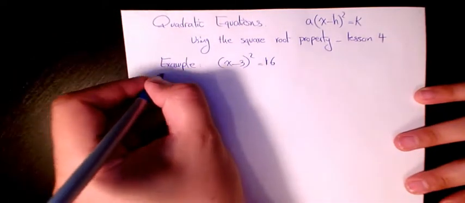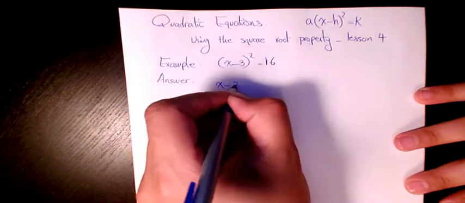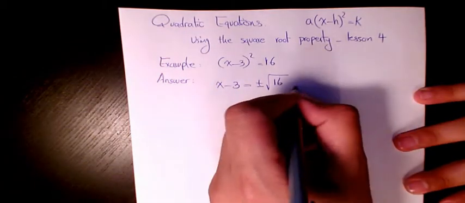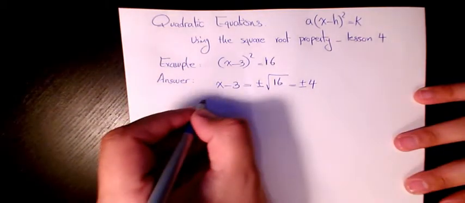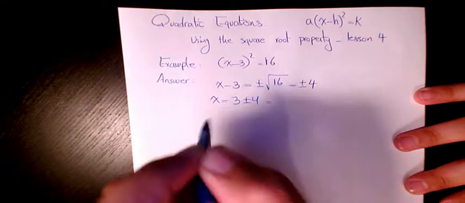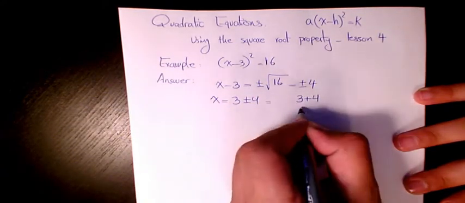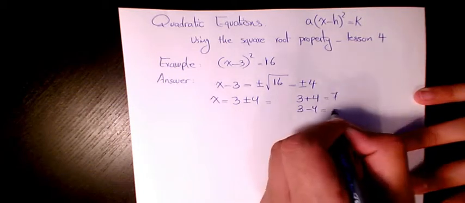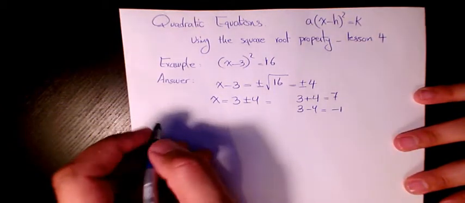So we can say the answer is x minus 3 equals plus minus square root of 16, which will be plus minus 4. Then I can say x will be equal to 3 plus minus 4, which is 3 plus 4 or 3 minus 4. If it's 3 plus 4 it is 7, if it's 3 minus 4 it is going to be negative 1. So these are the two possible answers.